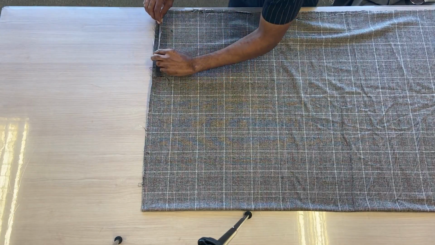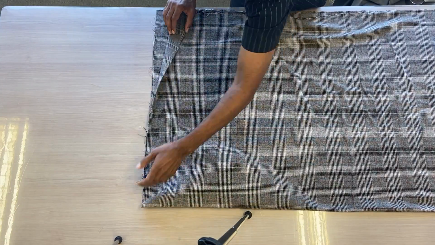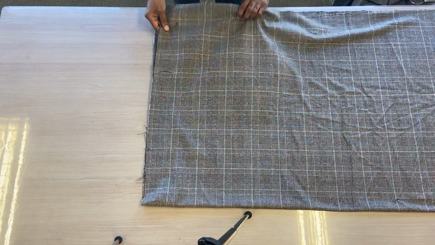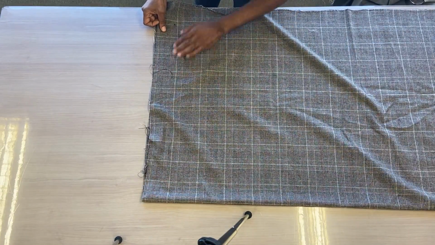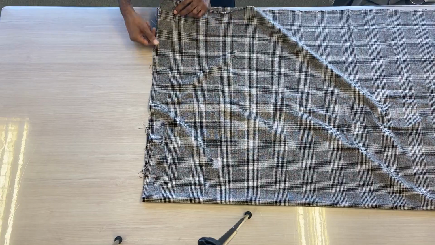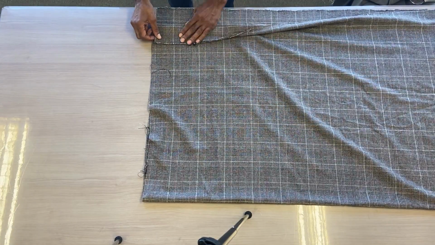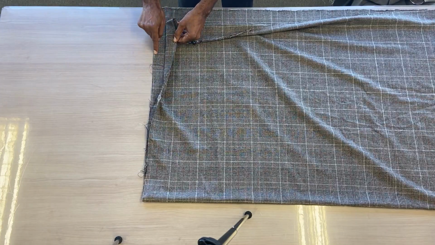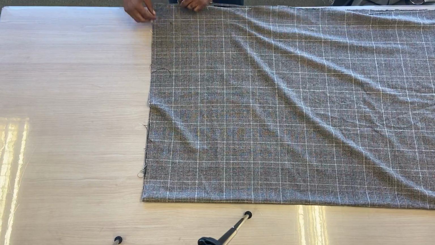But it does not guarantee that this stripe going this way is lining up. So you begin to realize that you have to line up the stripe going vertically, and then you have to check to make certain that the stripe is matching up horizontally. So it has to match in both directions, this way, and it has to line up this way.